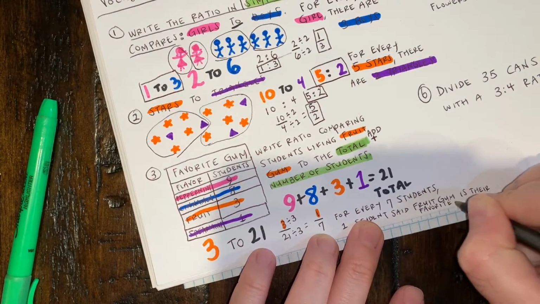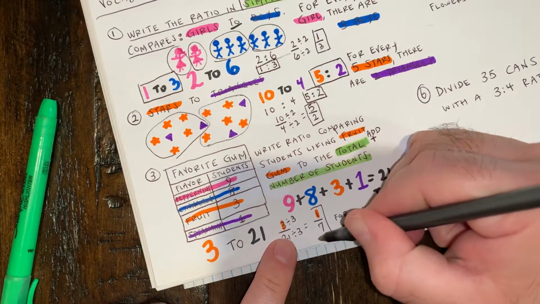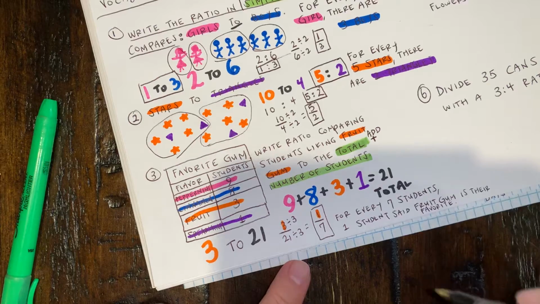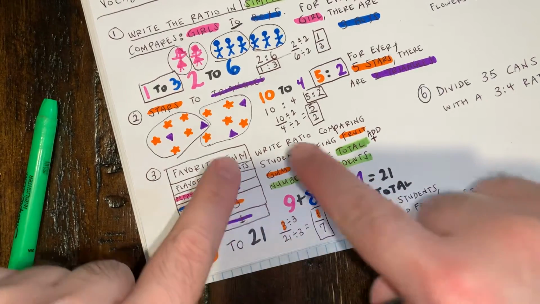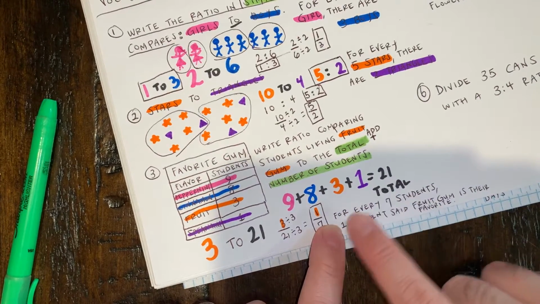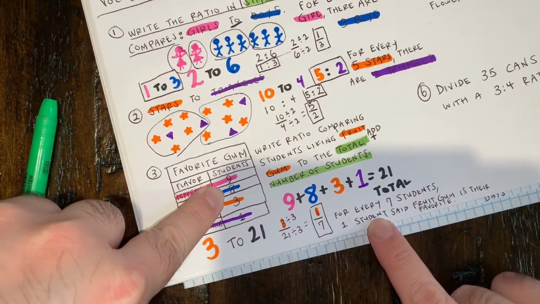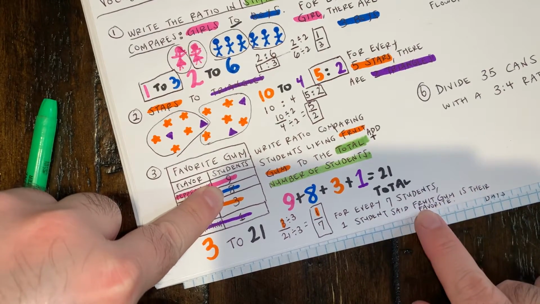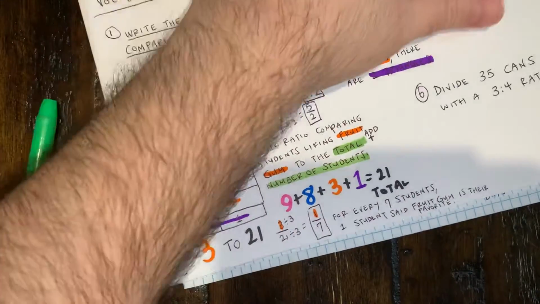So you have to not only be able to do the math, you also have to be able to turn that into a phrase where that makes sense. So 1/7 is the answer, but I want to know what this means in this situation. So that means that every time we ask 7 students in this group, 1 student always said that their favorite gum is fruit. So that's what it means. Okay, let's move on to the next problem.